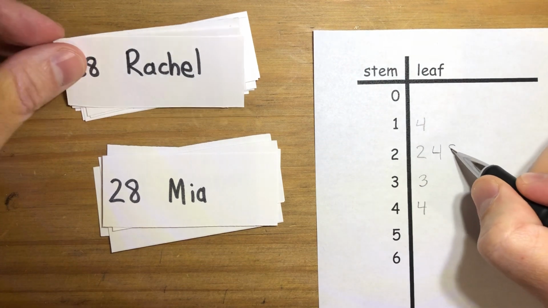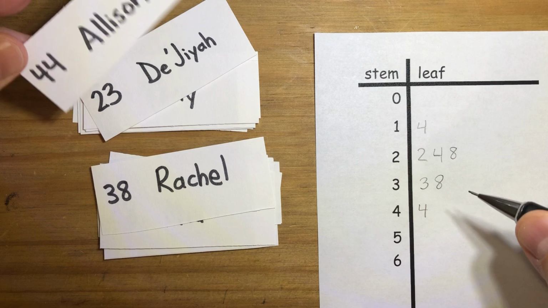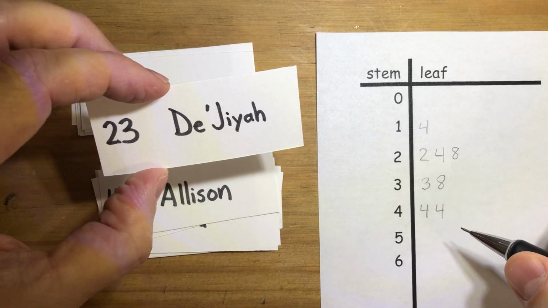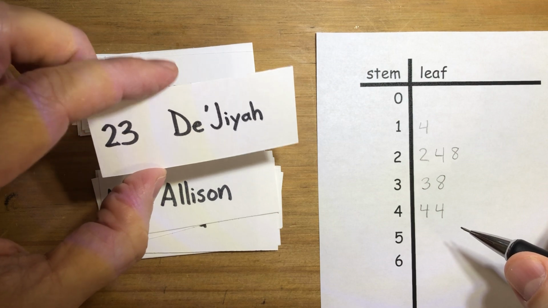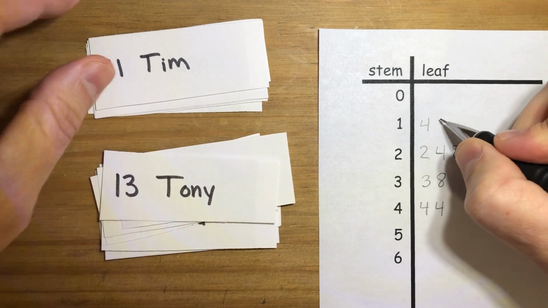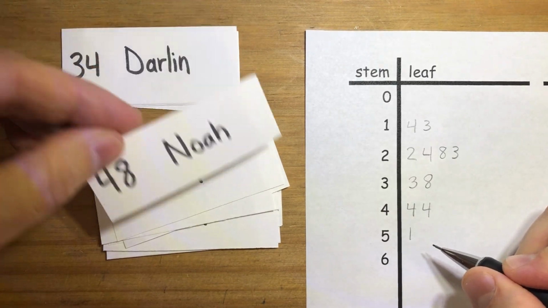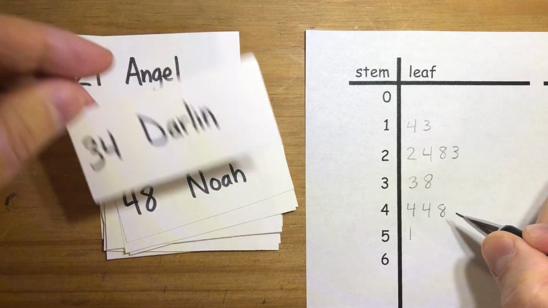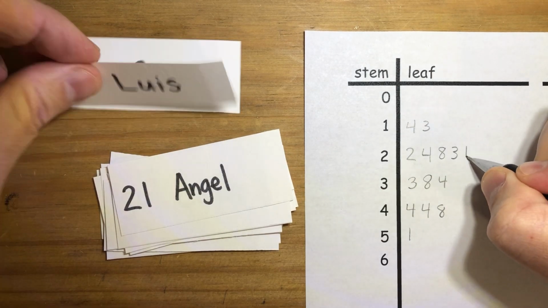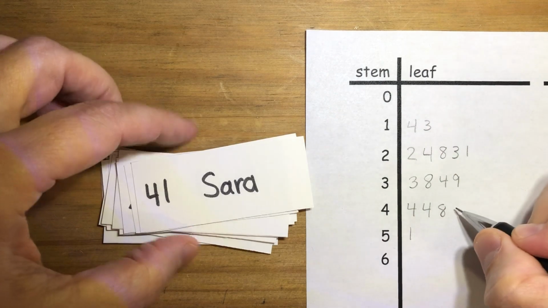Mia is 28. Rachel is 38. Allison is 44. I guess you'd say that as Degia or Dejaya? I'm not sure. I've never heard that name before. So it's a 23. Tony is 13. Tim is 51. Noah is 48. Darlin is 34. Angel is 21. And Lewis is 39. And our last example of Sarah is 41.